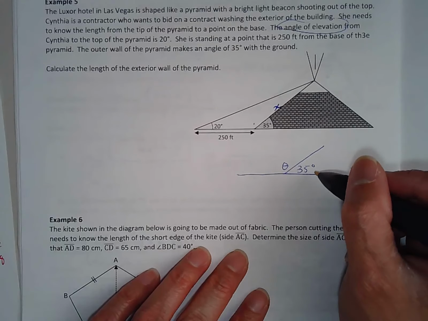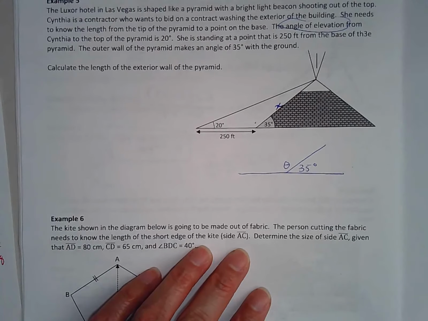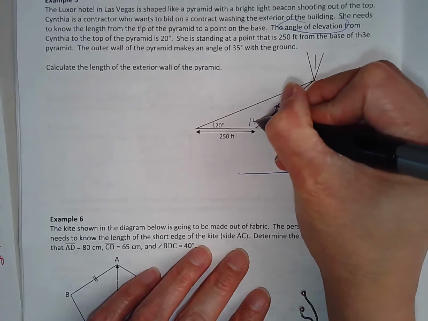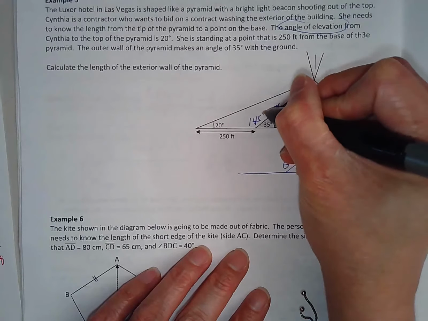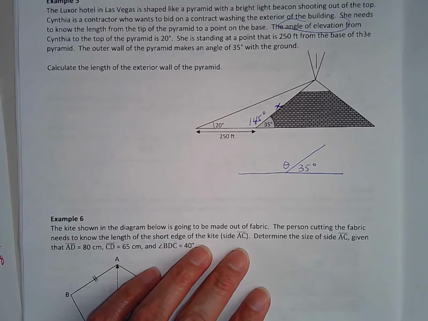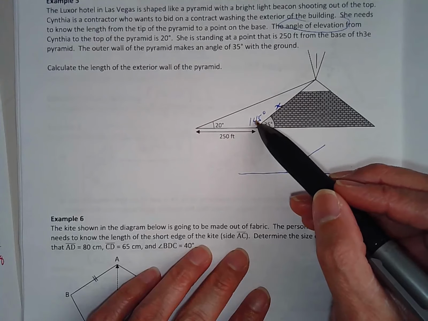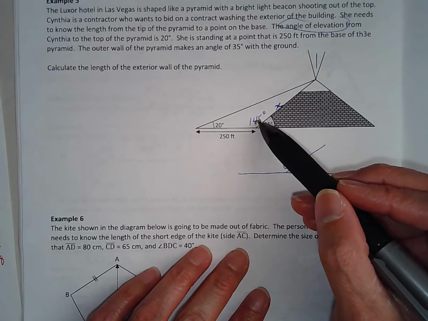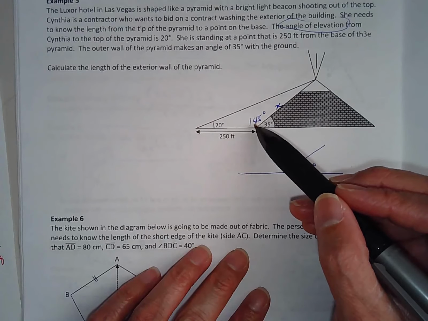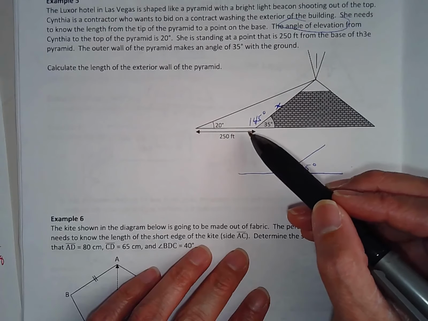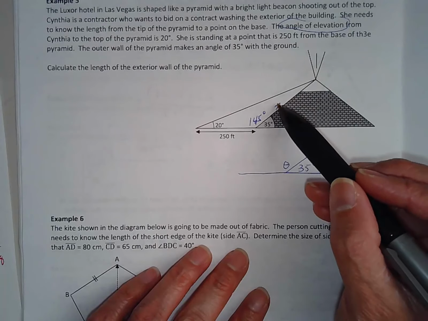So 180 minus 35, does that equal 145? 145 degrees. Okay. Can I use that now to solve for this information?